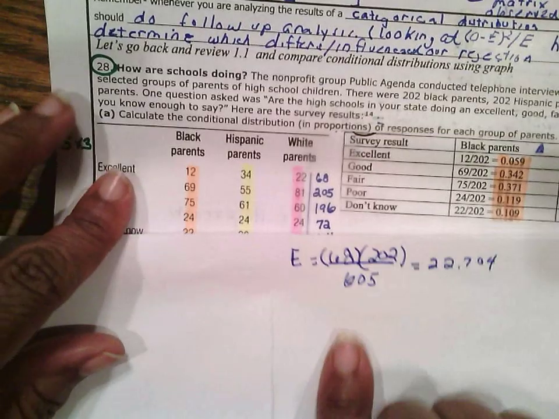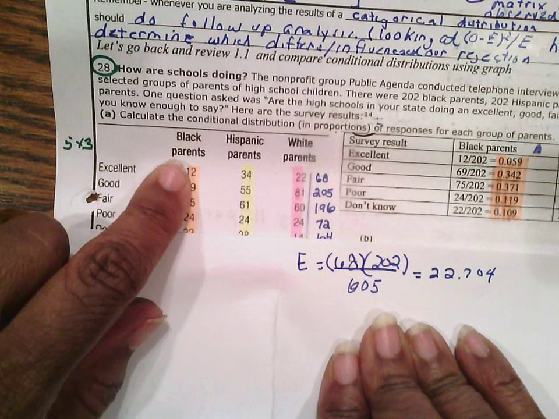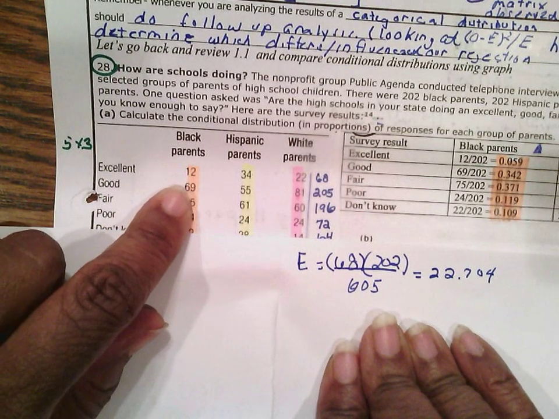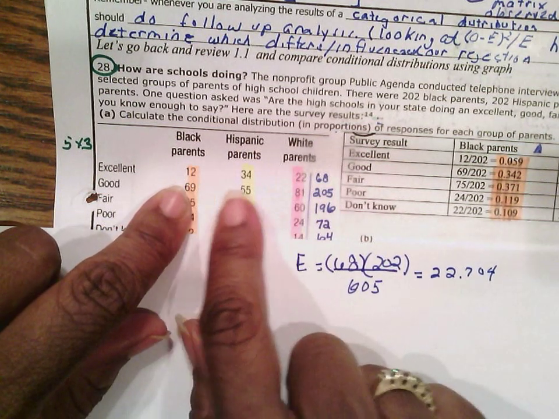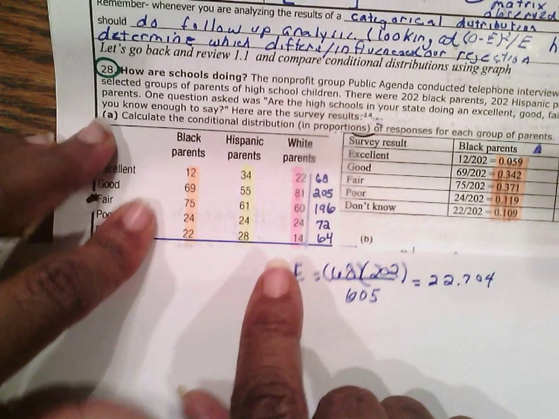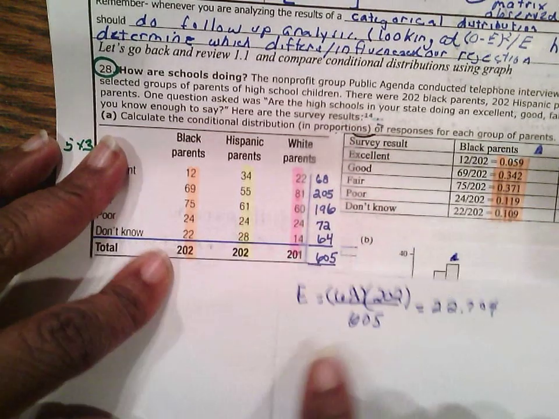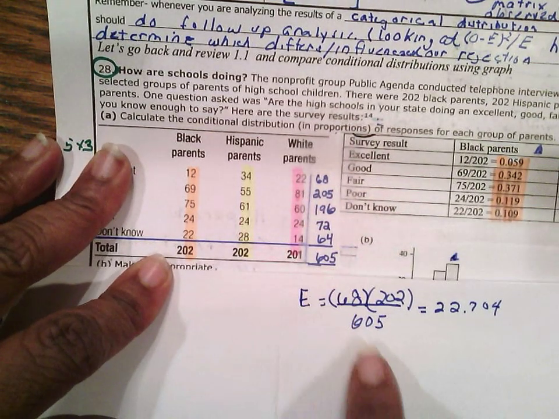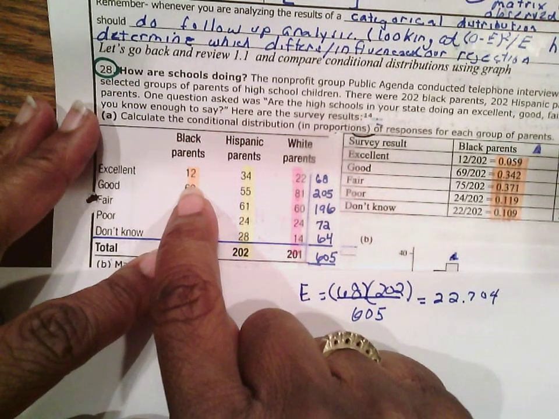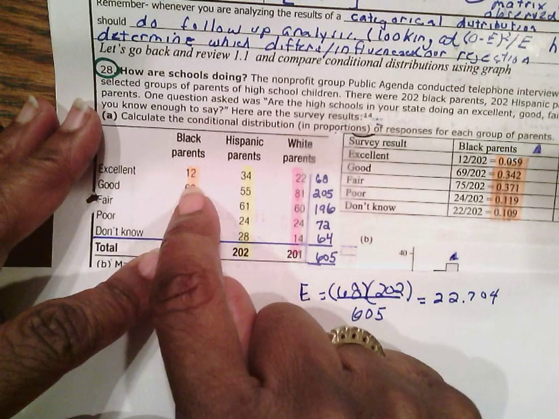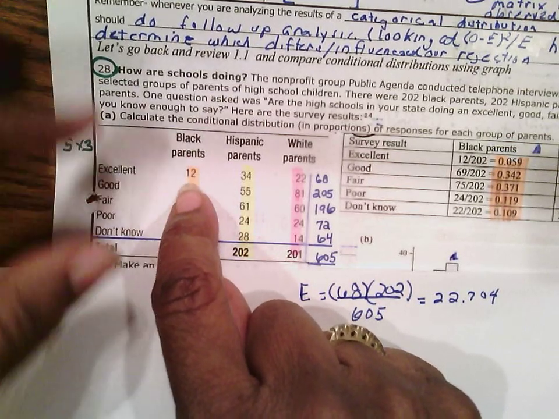So for this cell right here, for the Black parents and excellent, the row is 68, the column is 202, and the grand total is 605. So this is going to be the value for the first cell. That's for excellent, Black parents.